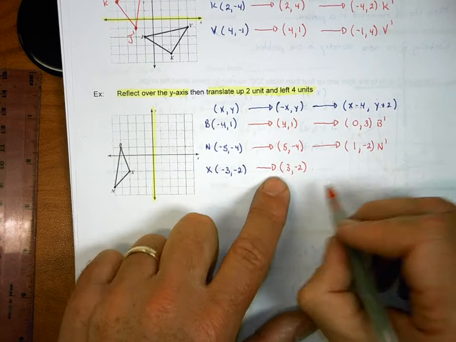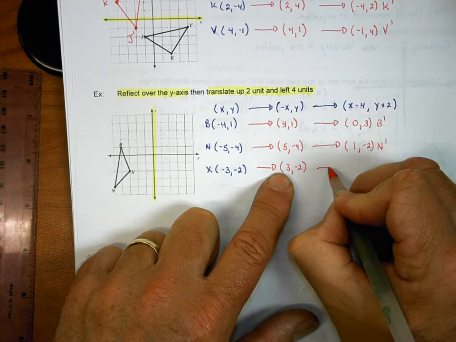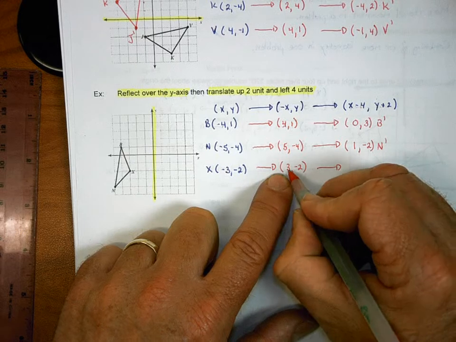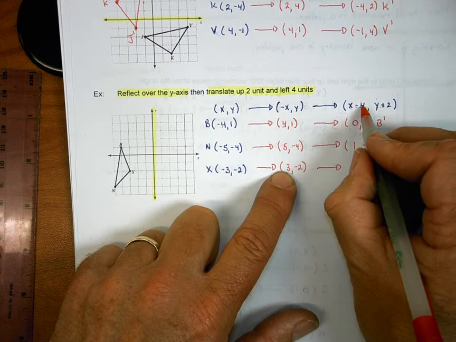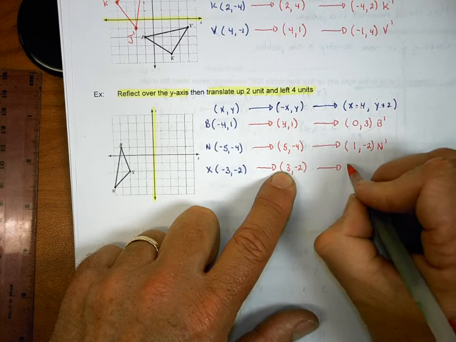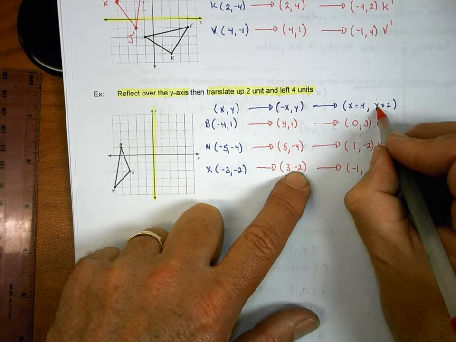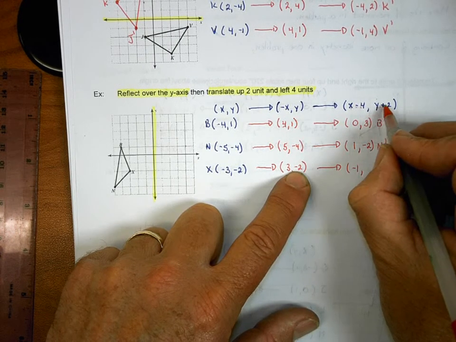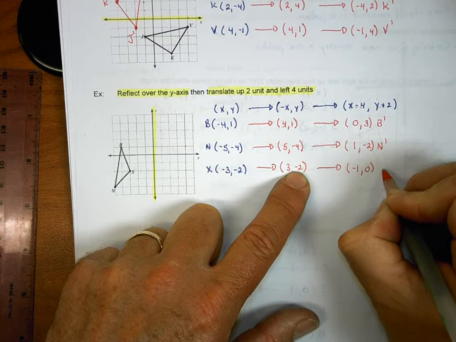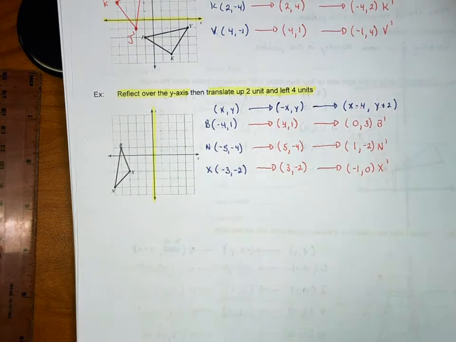We do the same thing to find my X prime coordinates. Take my X value, which is 3, subtract 4 from that. 3 minus 4 is -1. Then I'm going to take my Y value, which is -2, add 2 to that. -2 plus 2 is 0. So my X prime coordinates would be -1, 0.